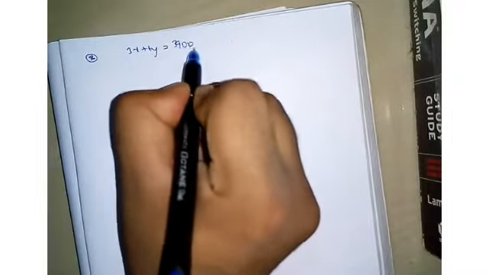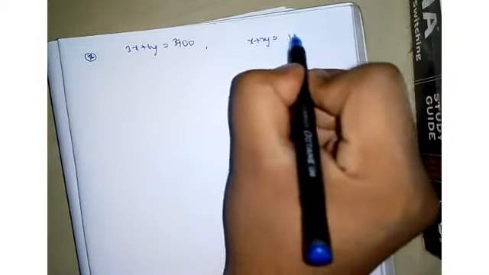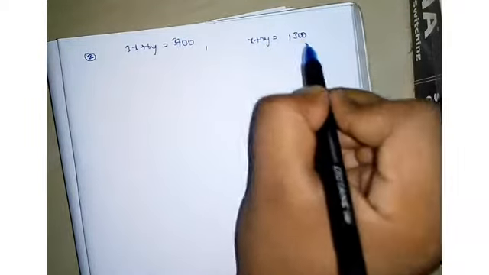Let's solve one more example. Let's consider the third example. 3x plus 6y is equal to 3900. x plus 2y is equal to 1300. That's all.